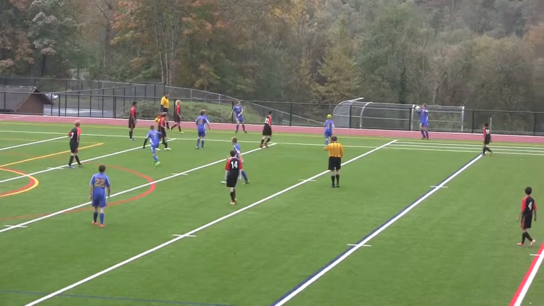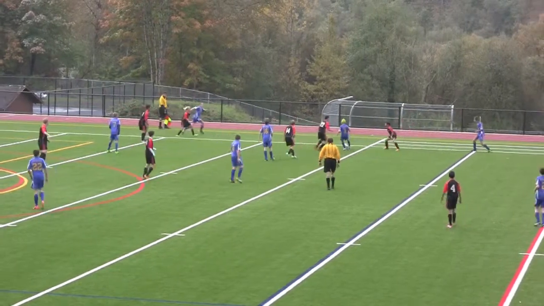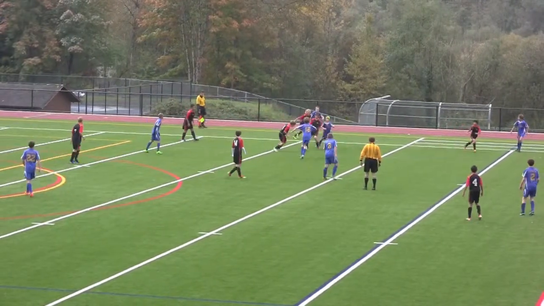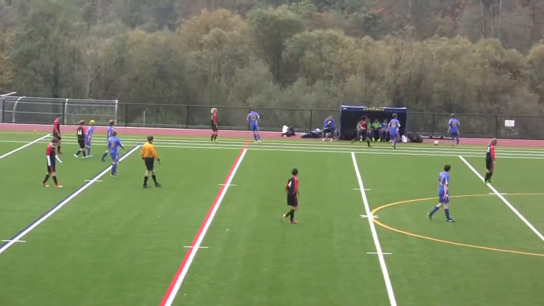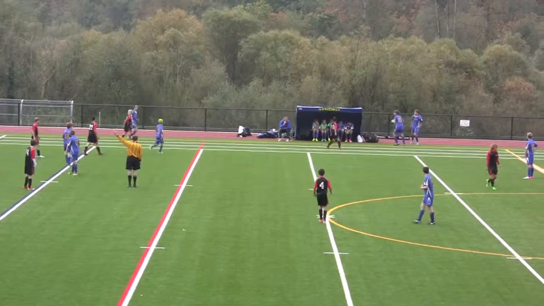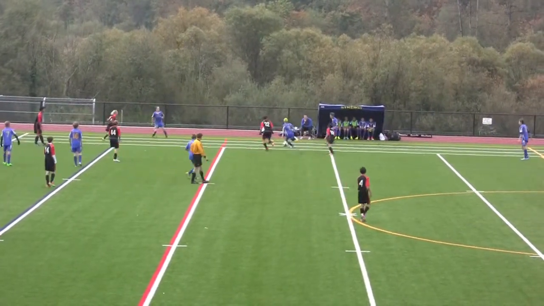Here's another example of not getting it out of congestion. And we have some disconnect with our center mids here, which is part of the problem. Look where Jared is right now. Right on top of Drew. Too late.